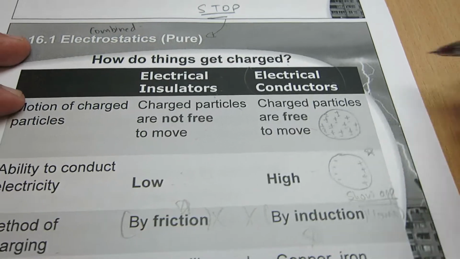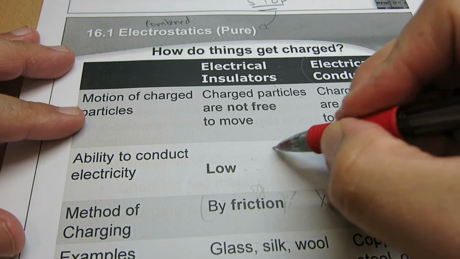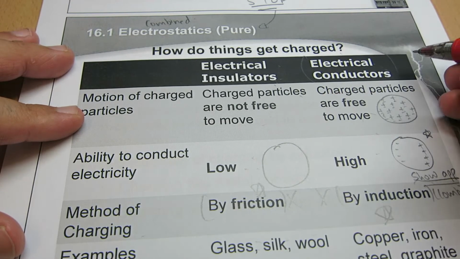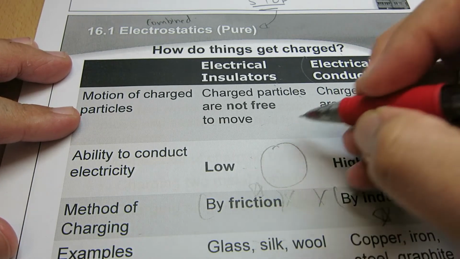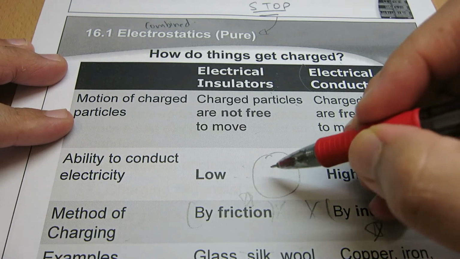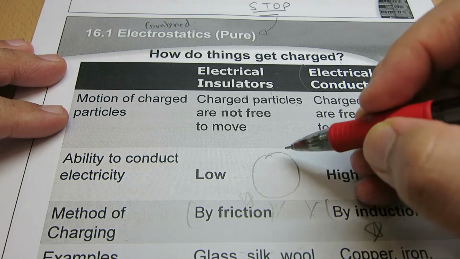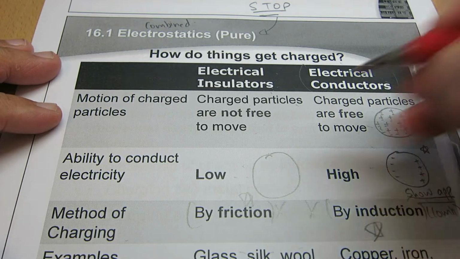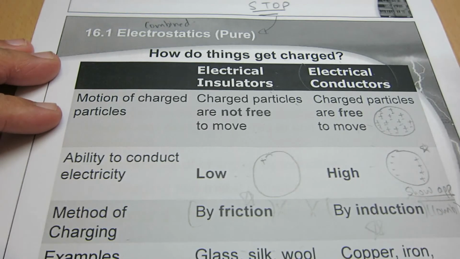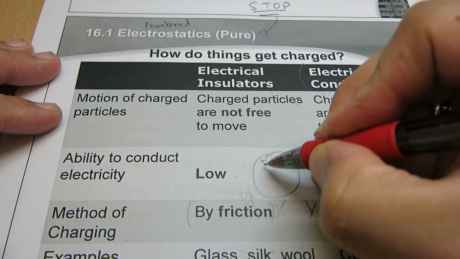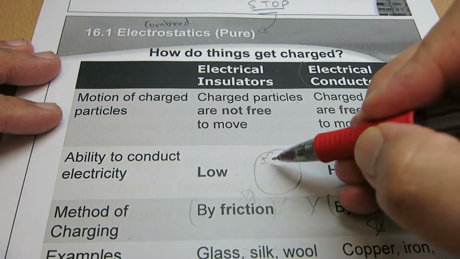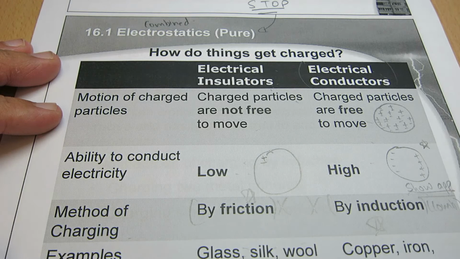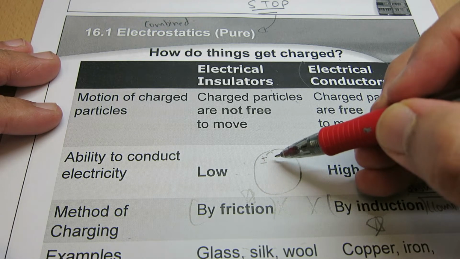Just for you to have a good idea, all materials or all solids or all objects are made out of atoms, and the atoms are usually neutrally charged, which means it has a positive core, the nucleus, and electrons orbiting it. So when I draw it as a plus minus, I'm drawing an atom and I'm saying that this is neutrally charged, plus minus.